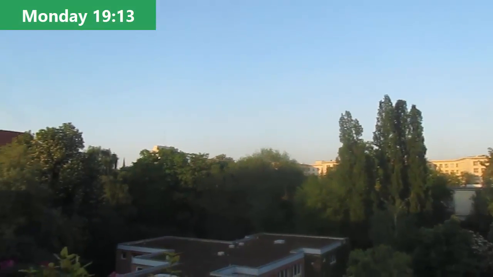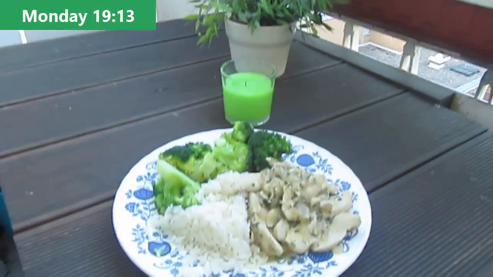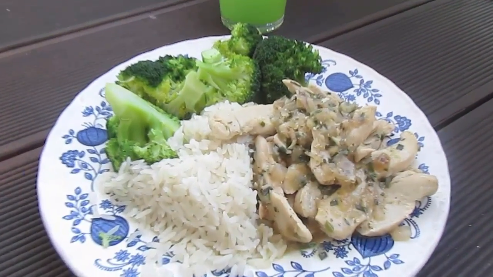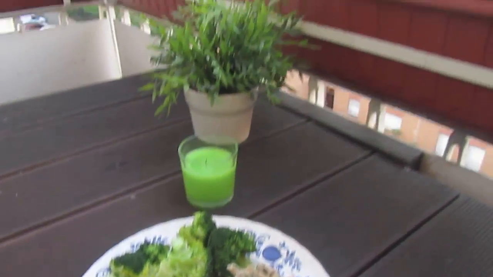It is a lovely spring evening today, and I'm just enjoying some dinner on the balcony at the moment, which today is chicken with a herb sauce, made from a lot of the herbs that I've been growing on the balcony.